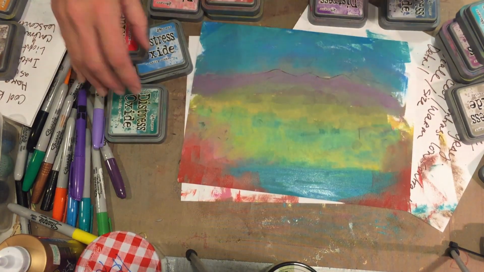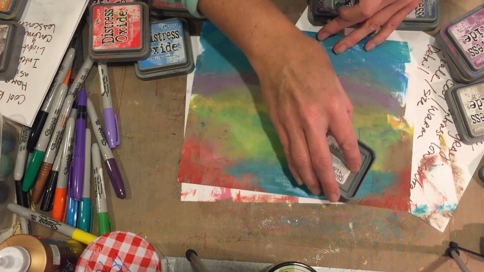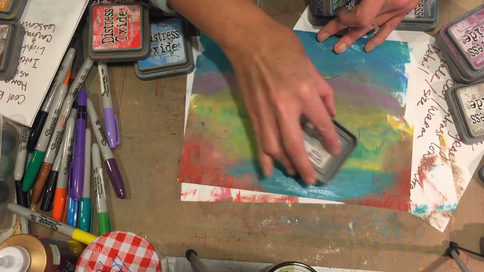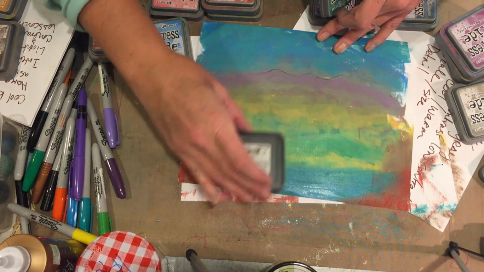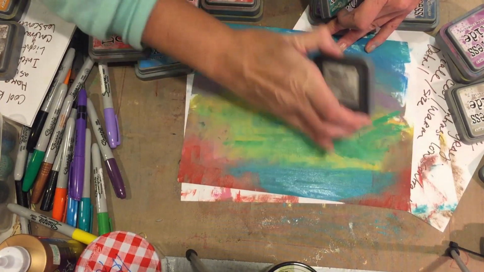Okay, so let's pretend like there's some trees in there. Well, okay, so we're going to put some trees back in here. And some more hillsides.